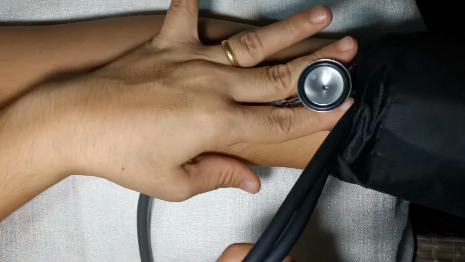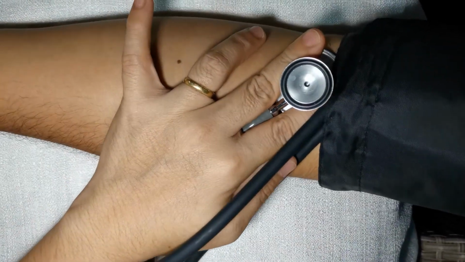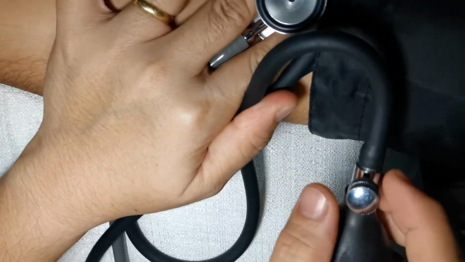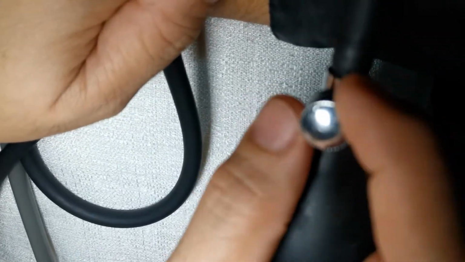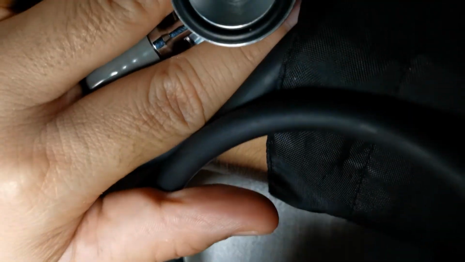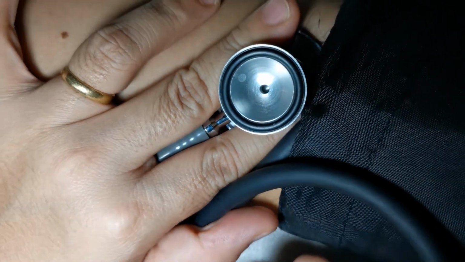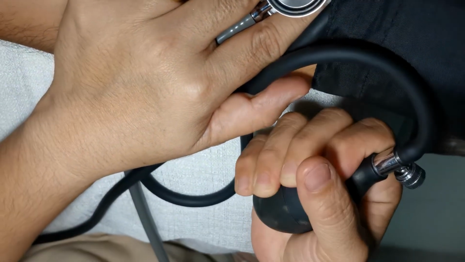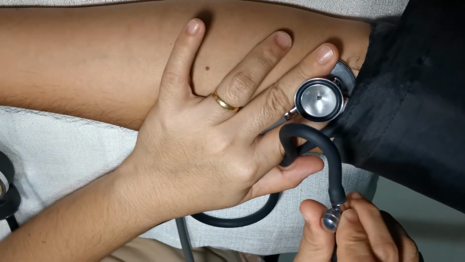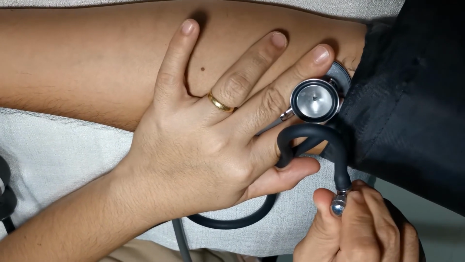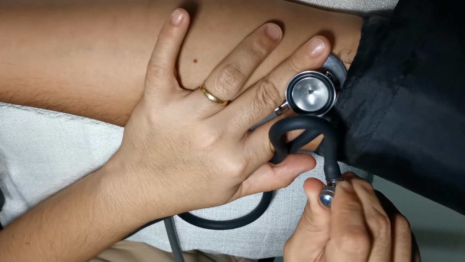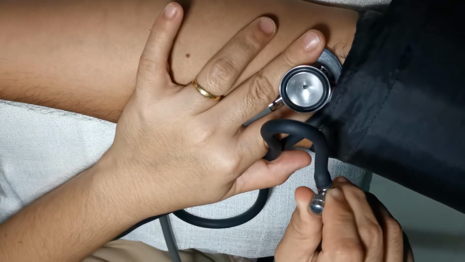Place the diaphragm on the brachial artery. Tighten the screw of the valve to close it. Turn it clockwise. Inflate the cuff until the dial points to 30 mm of mercury above the radial pulse. Slowly deflate the valve at 2 to 3 mm of mercury per second and listen for the first beat, that is your systolic. And record the last beat of blood flow, that is diastolic. And then deflate the cuff completely.